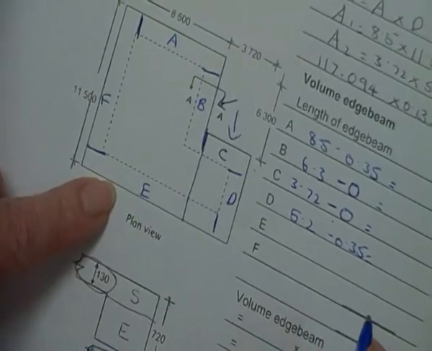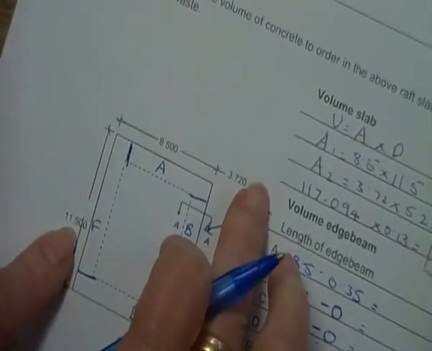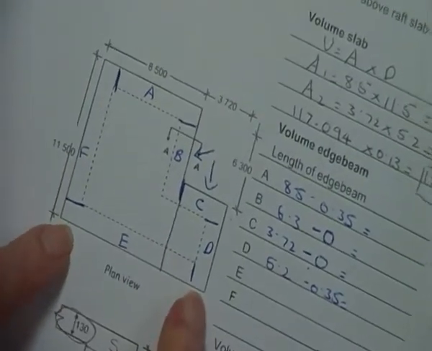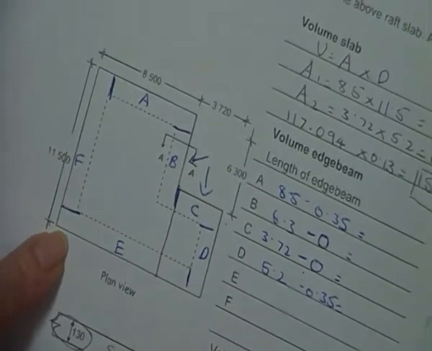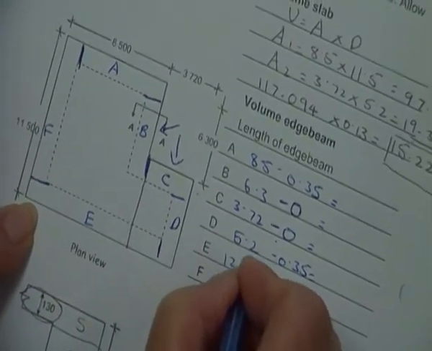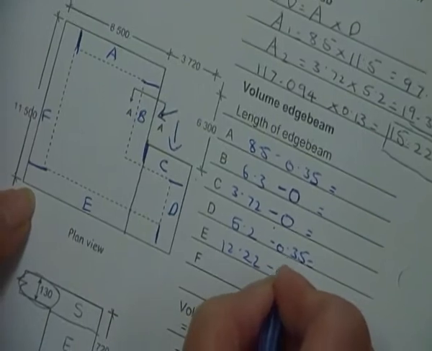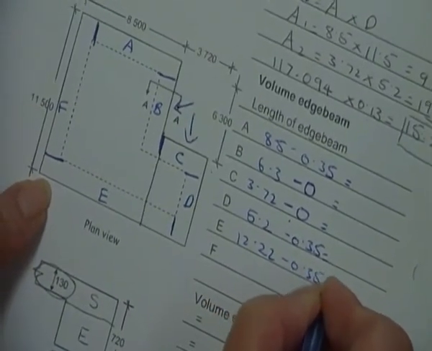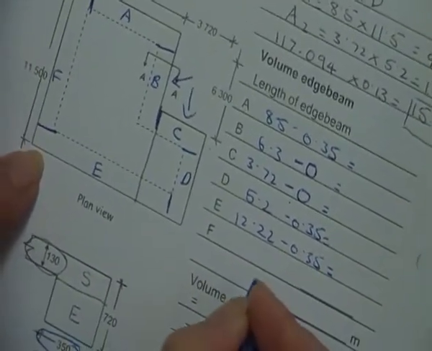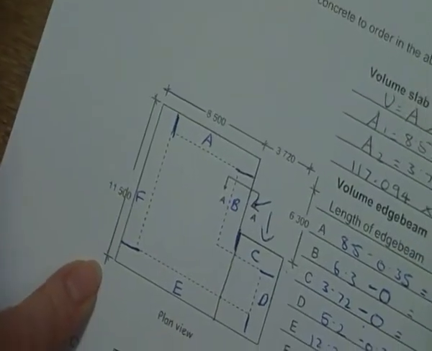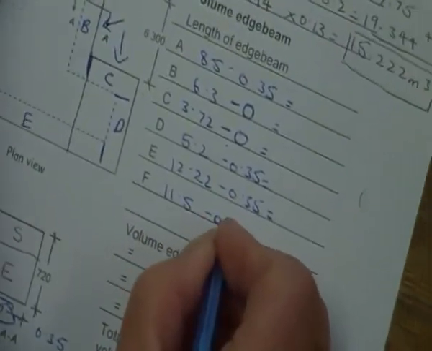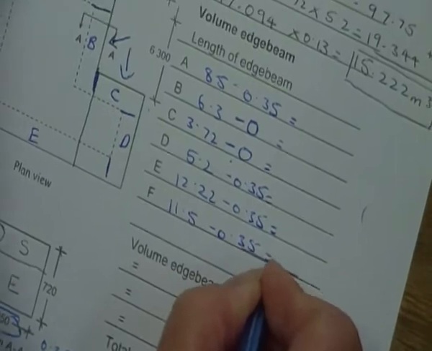And E is we've got these two figures here together, we have to join together, and so that's going to be 12.22 minus 0.35. And F is going to be our 11.5 minus 0.35.